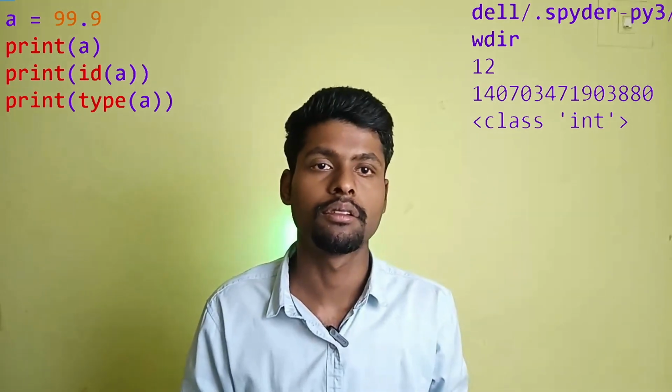Let's execute now. And if you see, the address of my float value is 352, and when I print the type of a variable, the type got printed as float. Hope I'm clear.